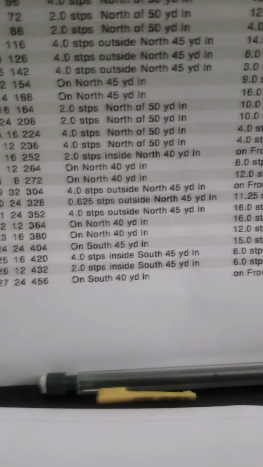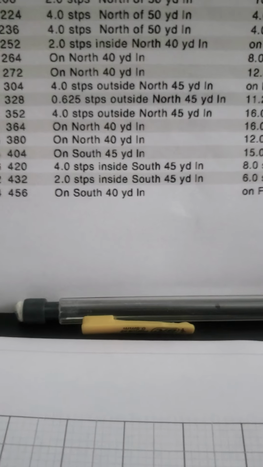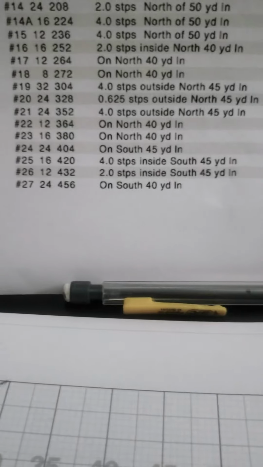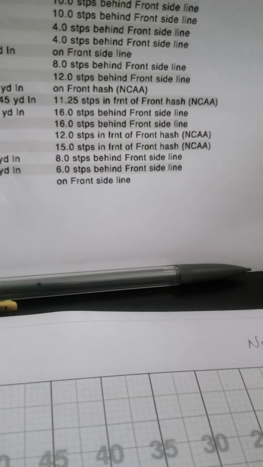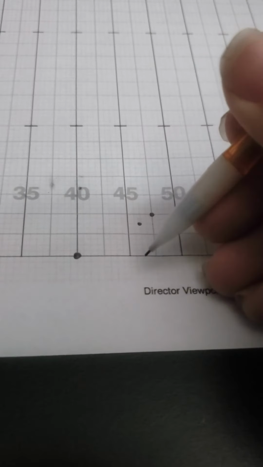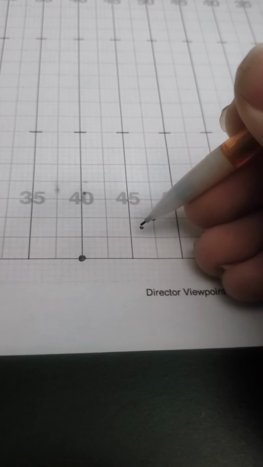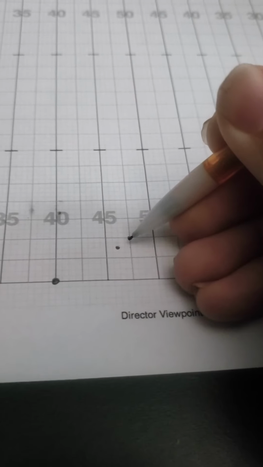Let's look at the next one, okay? This is set 26 I'm looking at, 2 steps inside the south 45-yard line and 6 steps behind the front sideline. So now instead of 4 steps inside, I'm only 2 steps inside. And instead of 8 steps behind, I'm only 6 steps behind. So again, I've plotted this one already. I know that I'm going to be 4, 5, 6 steps behind, and I'm going to be 2 steps inside. 1, 2. And inside's always towards the 50. Okay? So I'm moving from this dot to this dot.